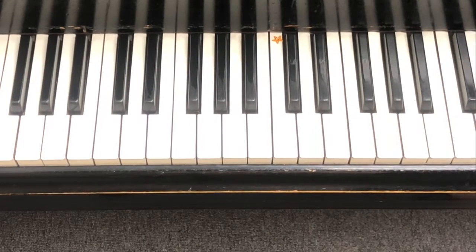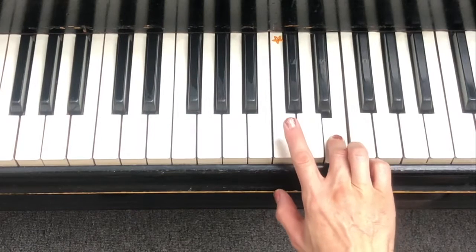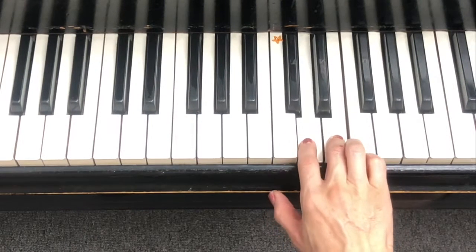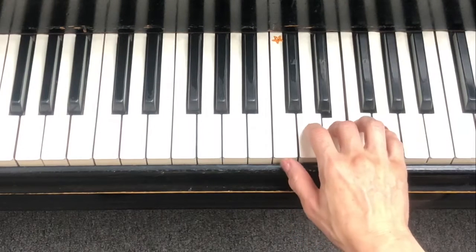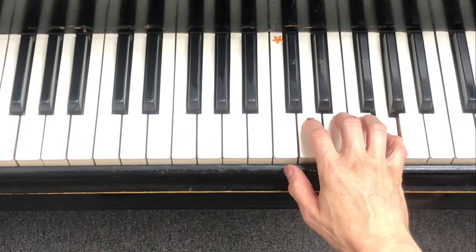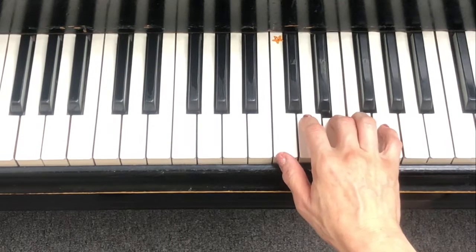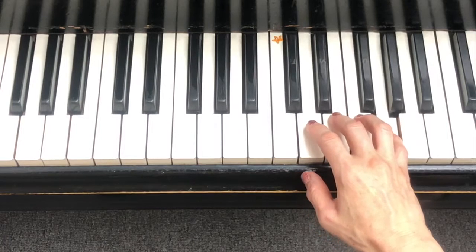Today you start from E. Do you remember where the E is? E is here. C, D, E. And you move to G. And E. And G. And coming to the C.